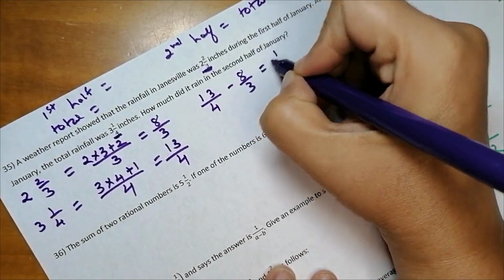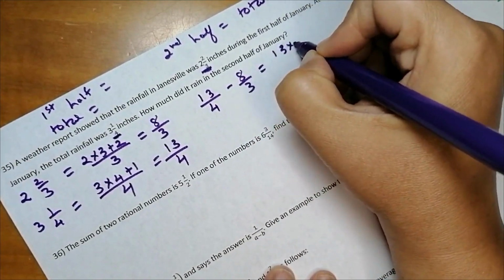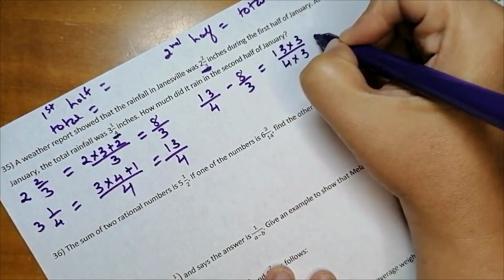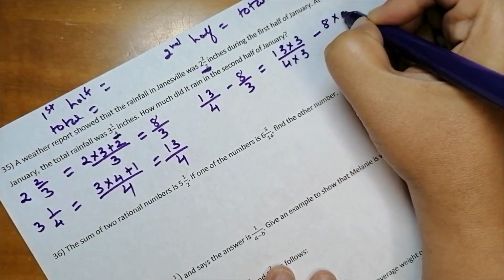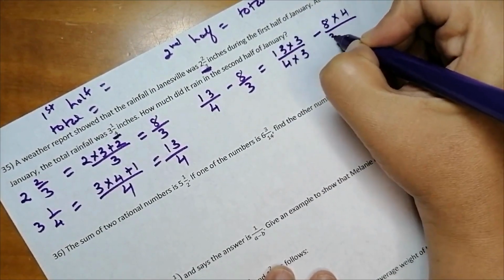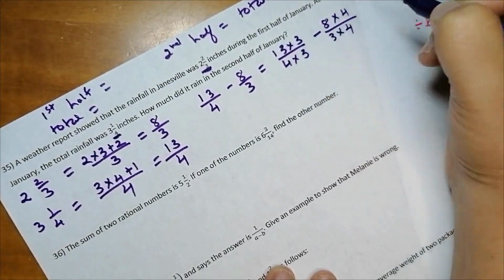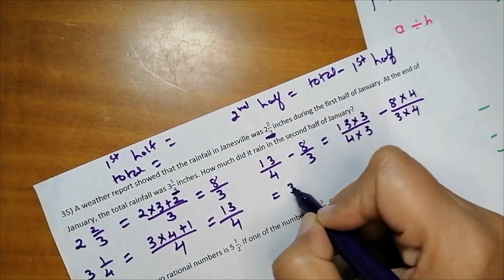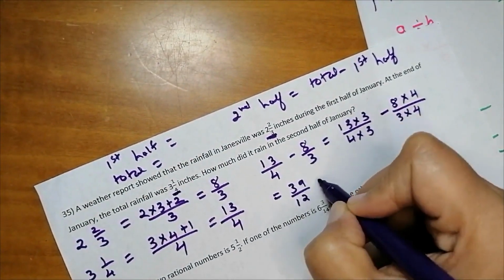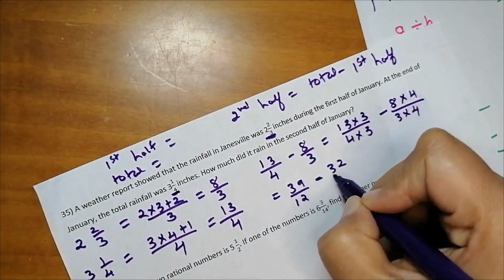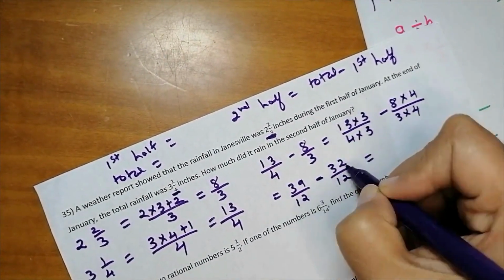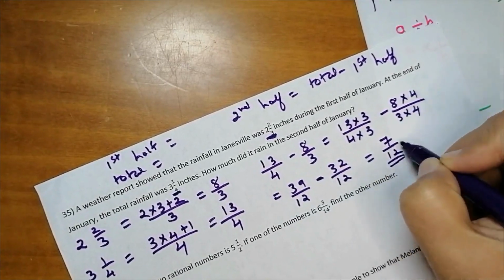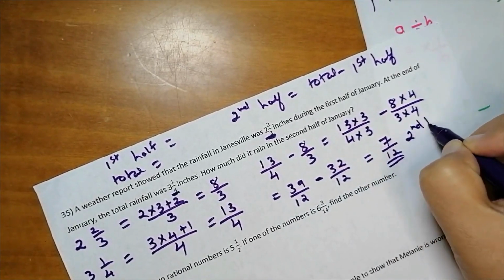So this is 13 times 3 over 4 times 3 minus 8 times 4 over 3 times 4, right? So this is 39 over 12 minus 32 over 12, which is 39 minus 32 is 7 over 12. So this is the second half.